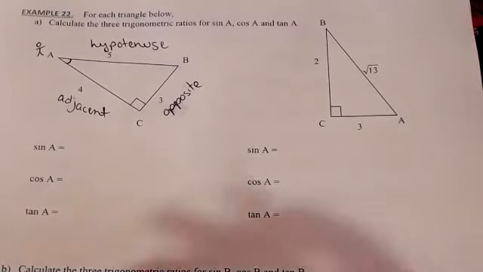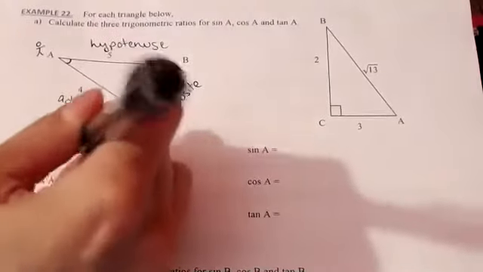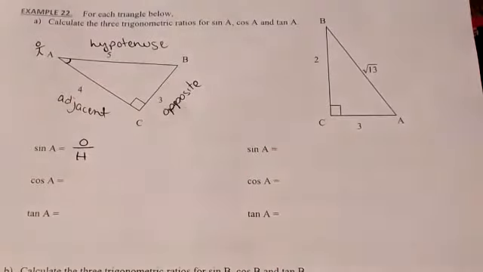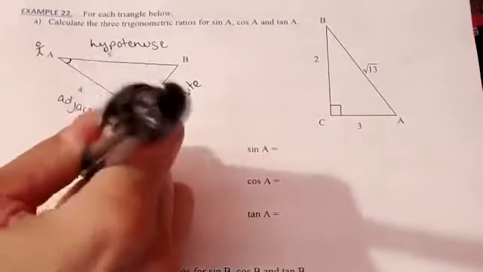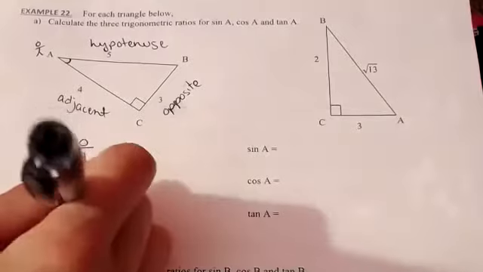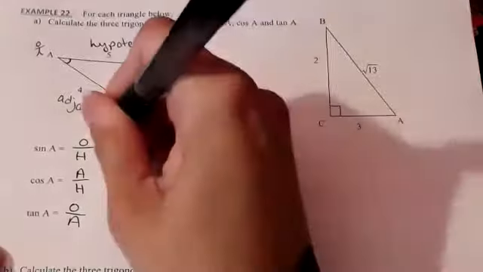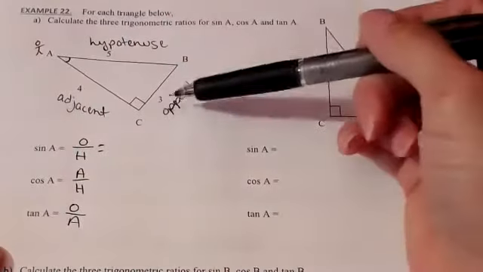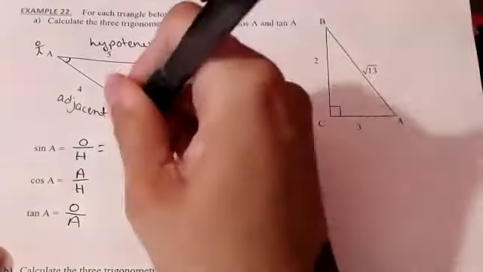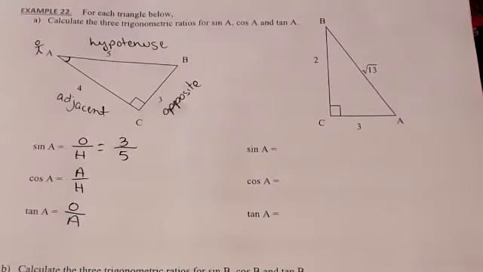So when you think of sine, SOH, opposite over hypotenuse. When you think of cosine, CAH, adjacent over hypotenuse. And when you think of tangent, TOA, opposite over adjacent. So now we just fill in the blanks. Sine of A is equal to opposite over hypotenuse. So sine of A, the exact value, is 3 over 5. That's literally all we're doing.